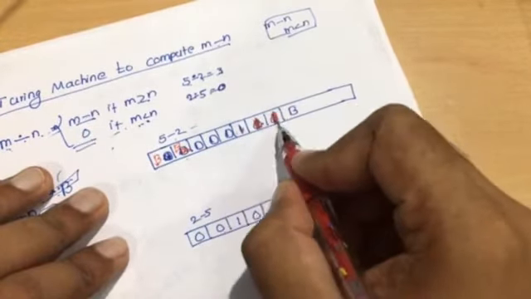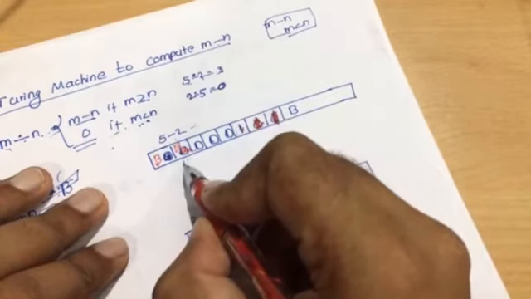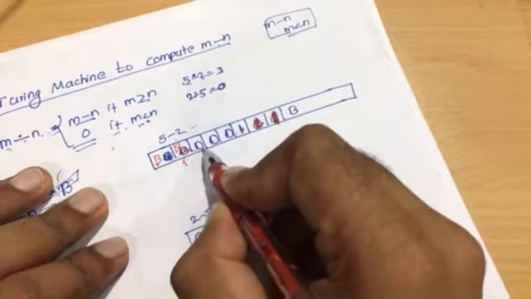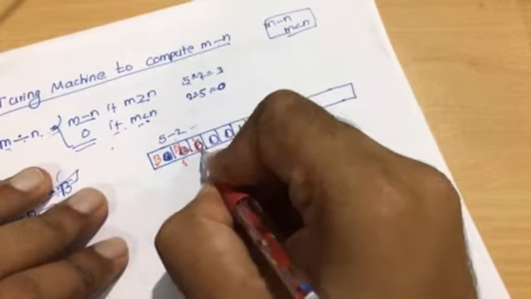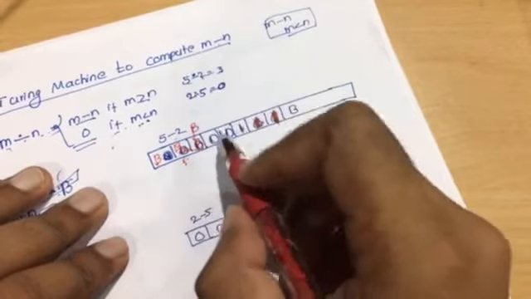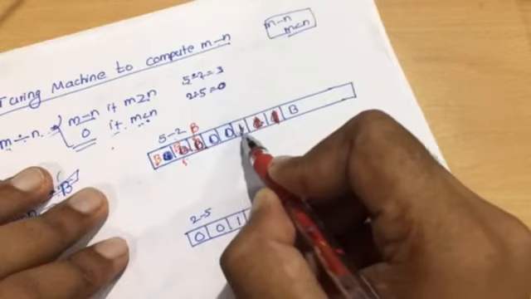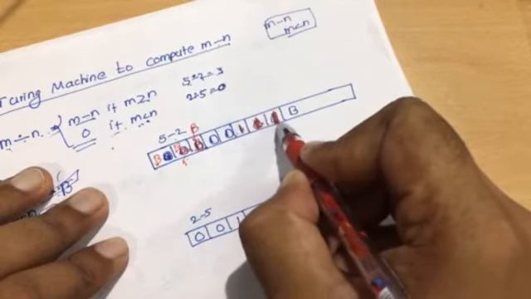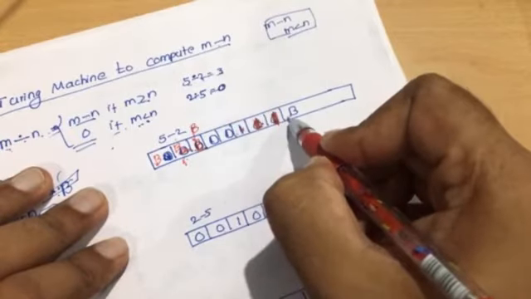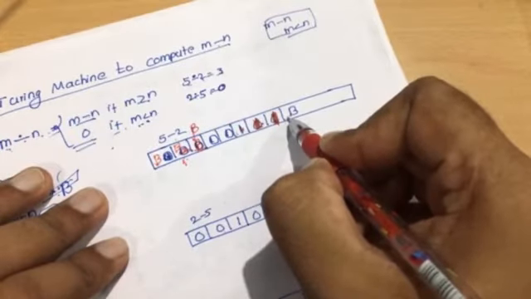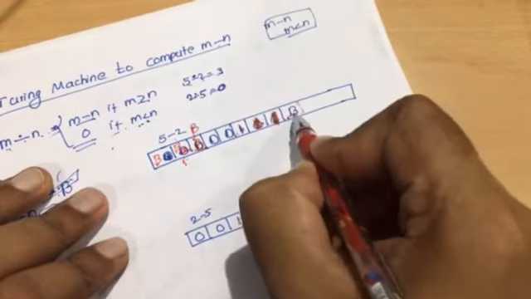Then the machine will come back towards the left side until it sees the blank symbol, then it moves to the right side and replaces the 0 with a blank. Now there is no 0 on the right side, because n is less than m. So now it sees the blank symbol.